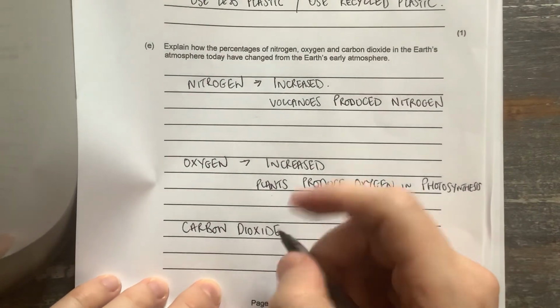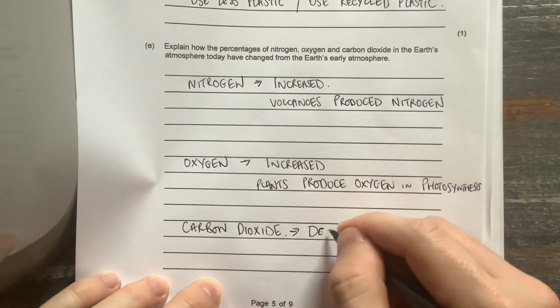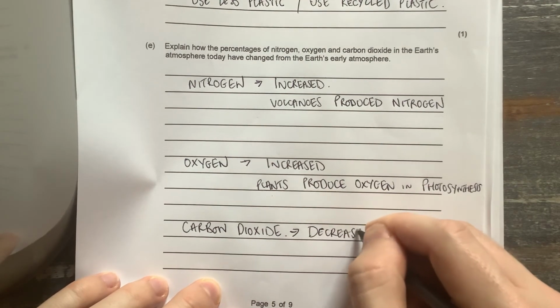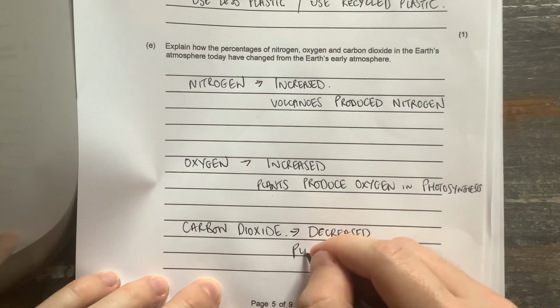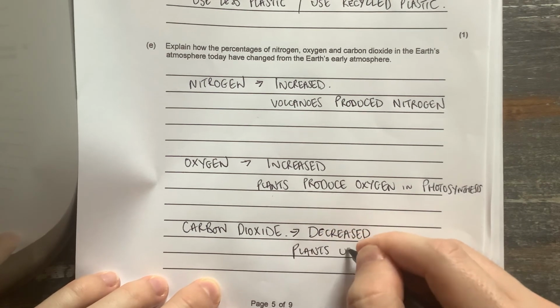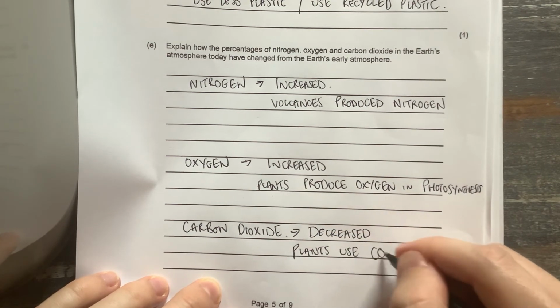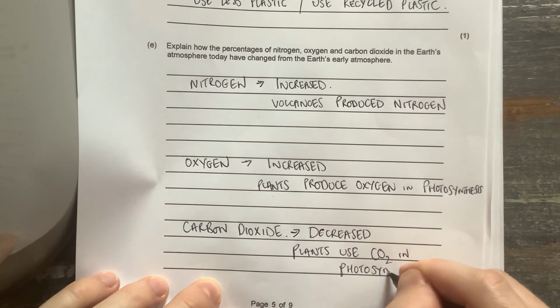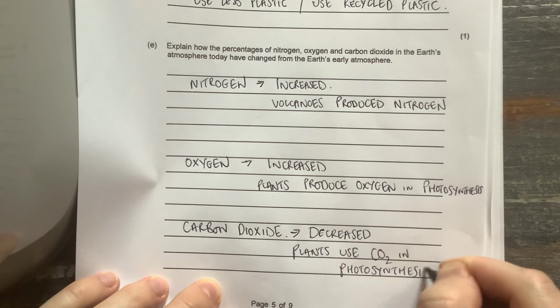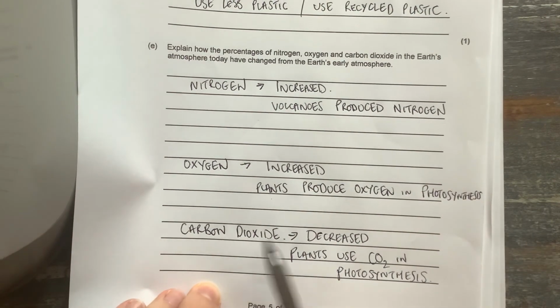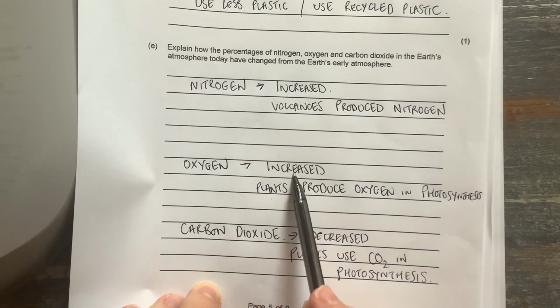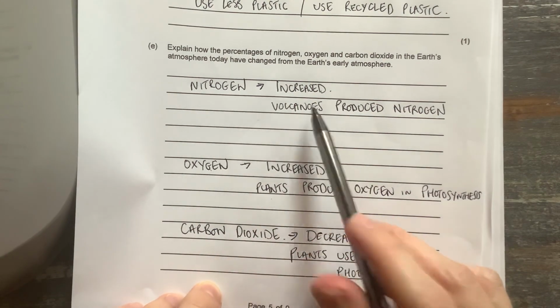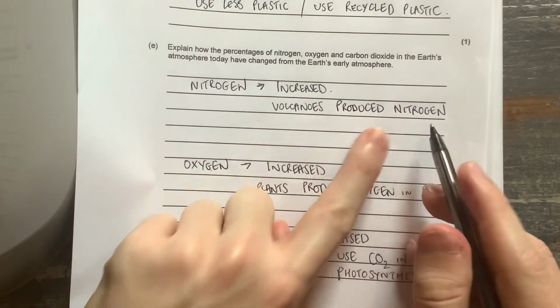But carbon dioxide levels have decreased because plants use CO2 in photosynthesis. So over the millions of years, carbon dioxide levels have decreased, oxygen levels have increased, and nitrogen levels have increased due to volcanoes producing nitrogen.